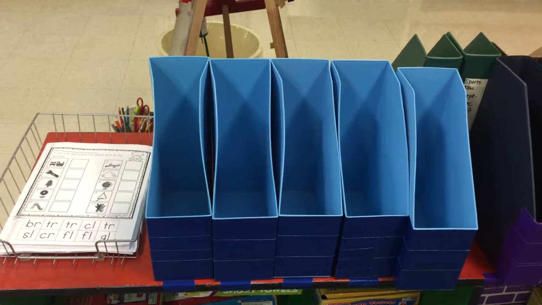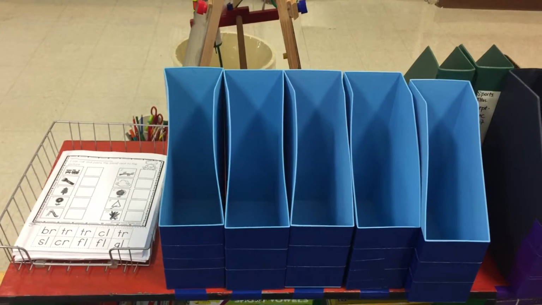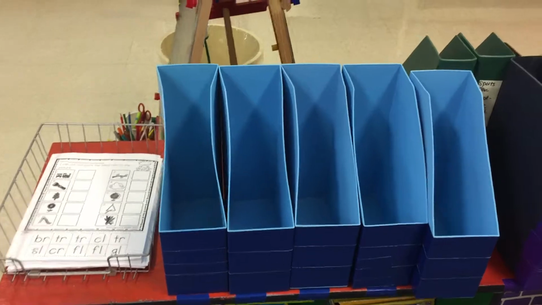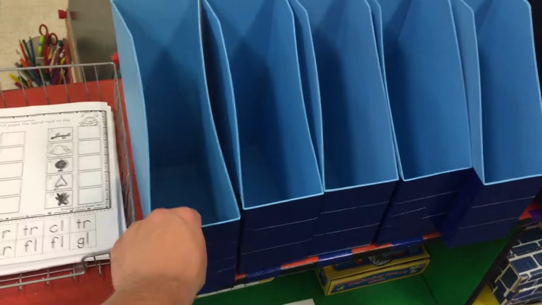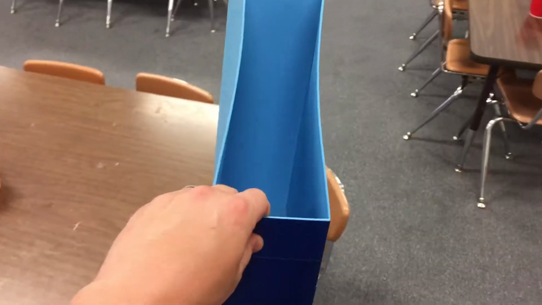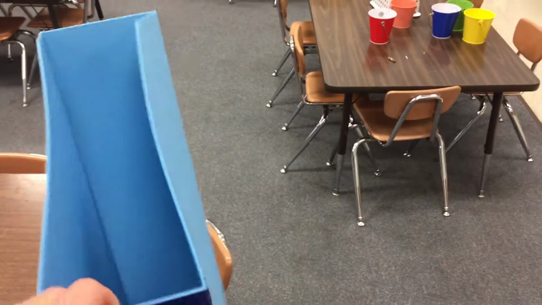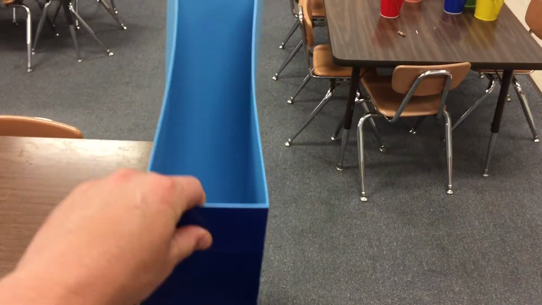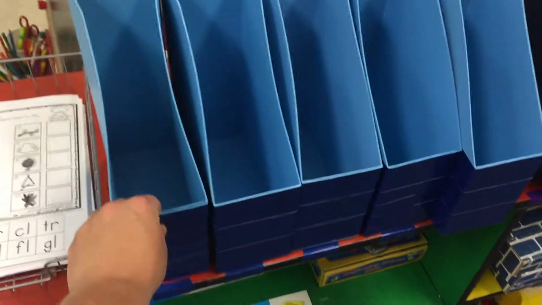So if they choose the tub option, they come over here. There will be a center in this tub. They will take this tub and they can go work anywhere in the room. When they finish with this tub, they can put it back and pick another tub that is available.